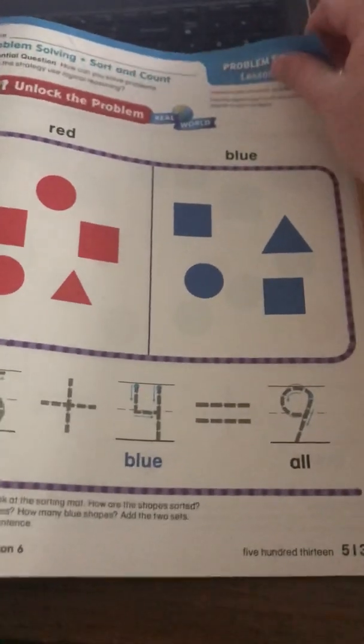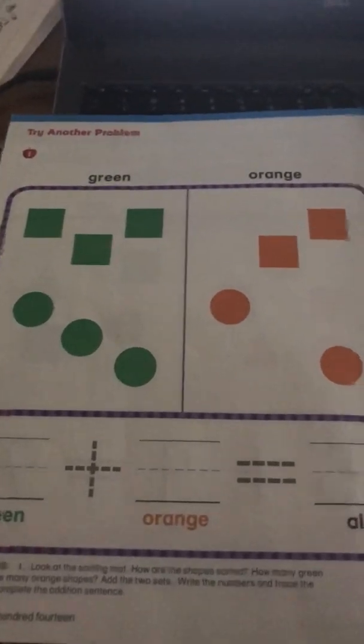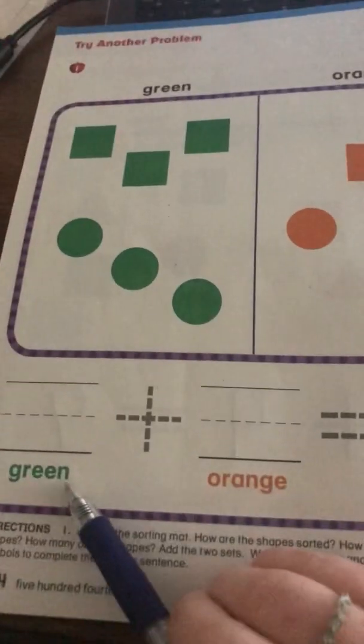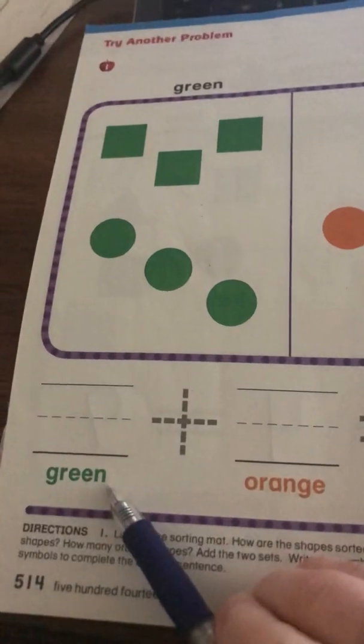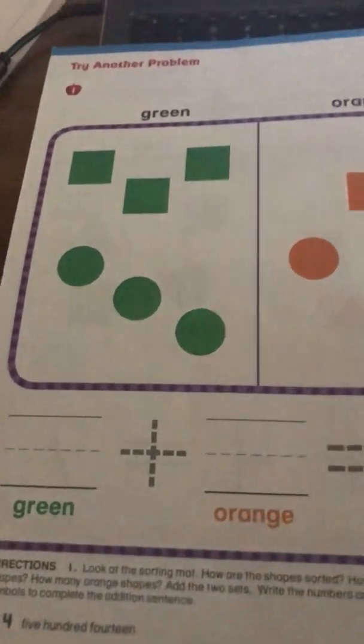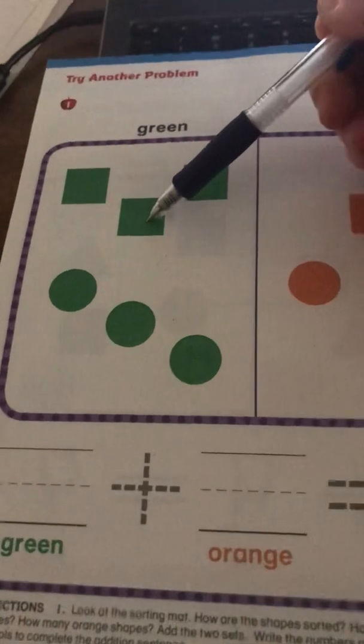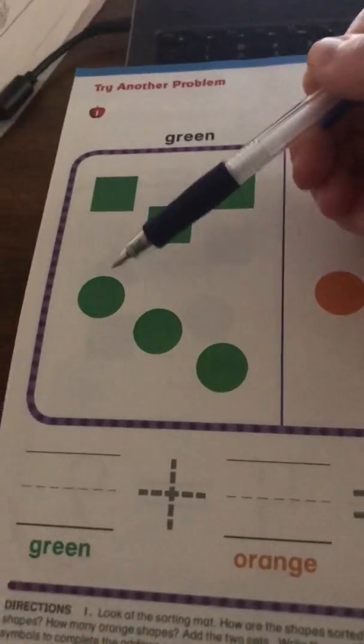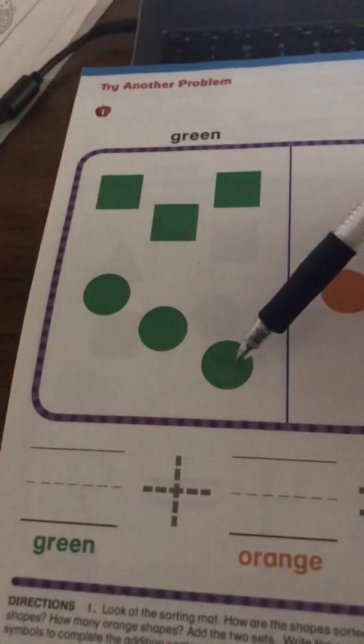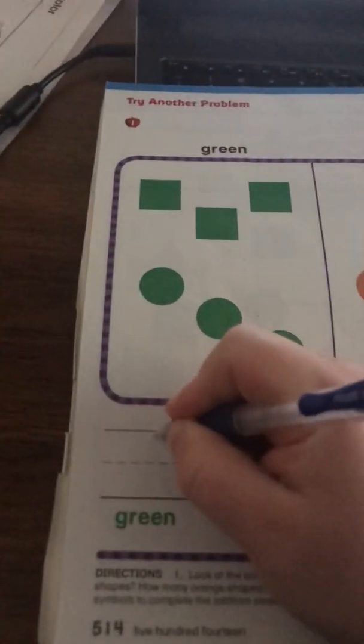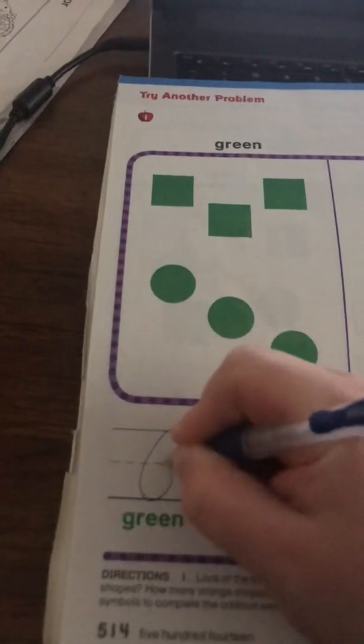Excellent. So let's keep working with this. Let's turn to page 514. We're going to do the exact same thing now, just with green and orange shapes. So first, we see on the line down here, it's asking us how many green shapes we have. Let's count. 1, 2, 3, 4, 5, 6. We have 6 green shapes. We're going to put a 6 on the line.